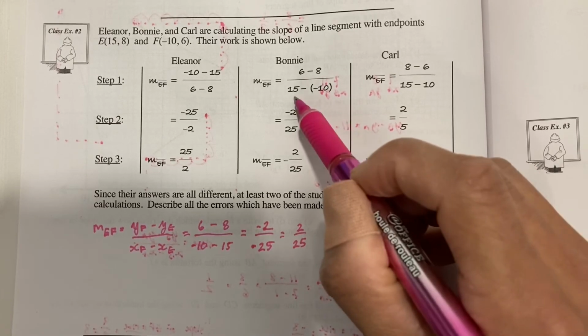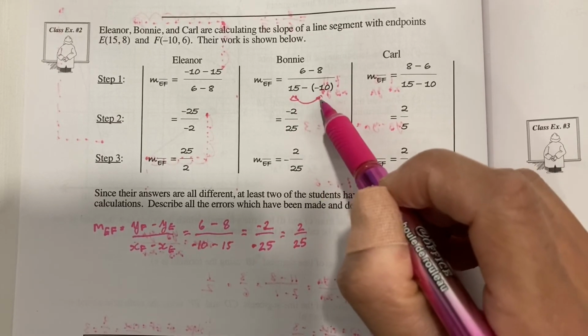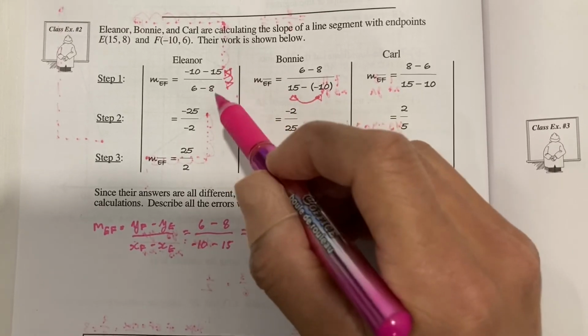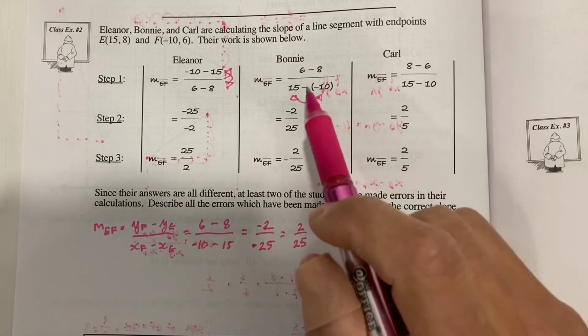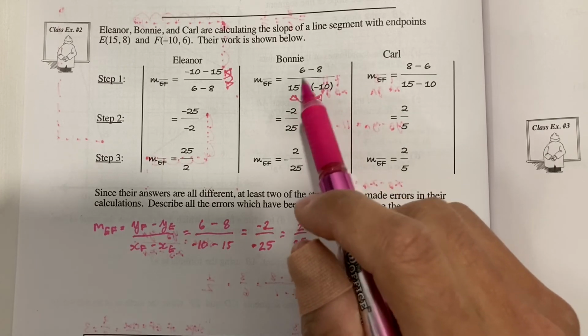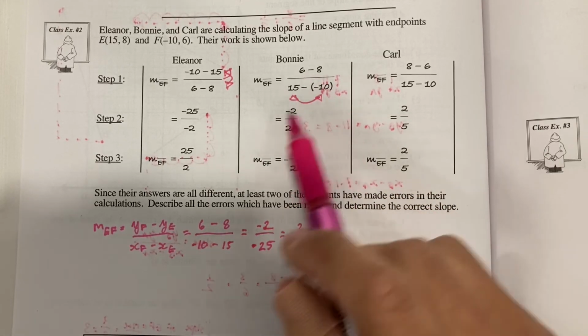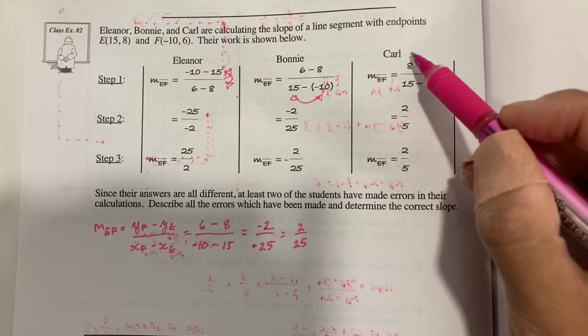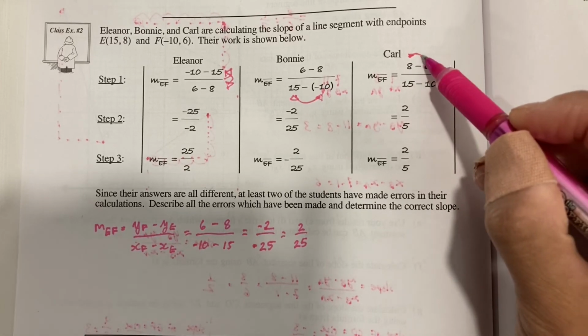So this should have actually been the other way around. So Eleanor made this mistake where she got her X and Y's mixed up, and then Bonnie made the mistake where she got the coordinates for the X's mixed up. And then Carl, he made a similar mistake to Bonnie. He got the 8 and the 6 mixed up.